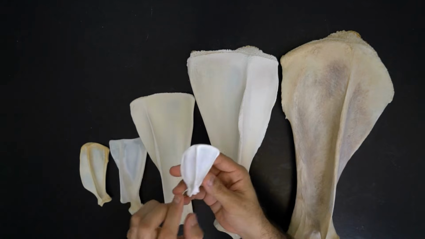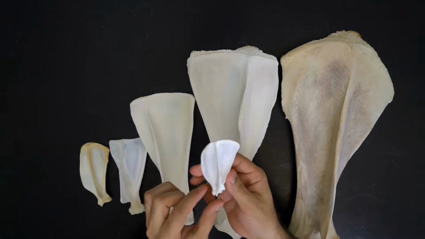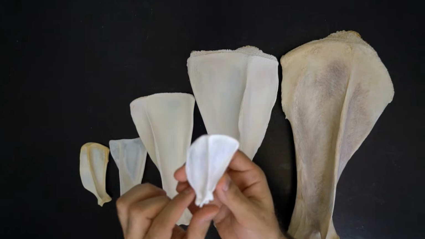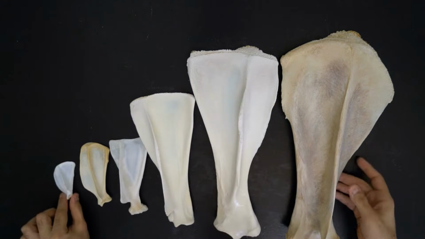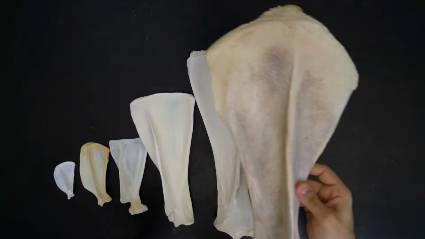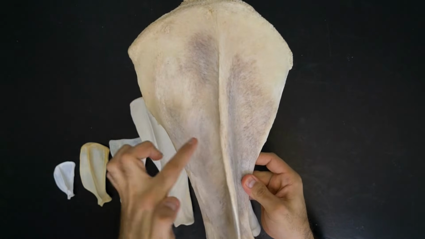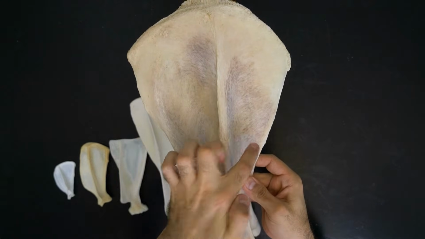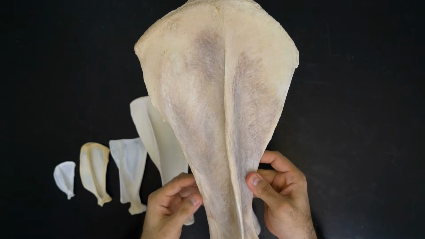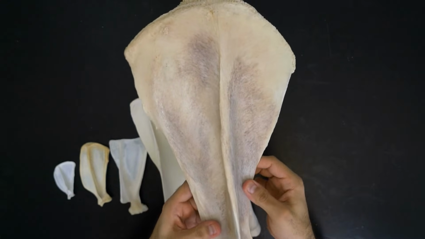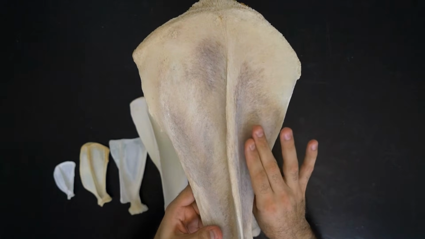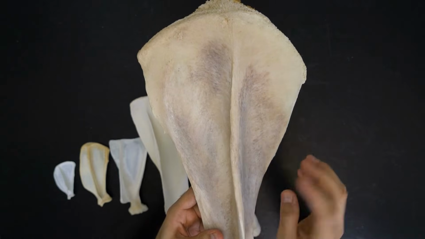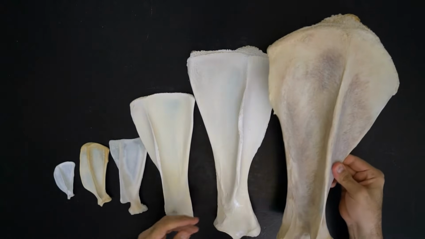The same for the cat, 1 to 1. And in the camel, it's like 1 to 2 or 4 to 5. This is how the size of the supraspinous fossa compares to the infraspinous fossa.